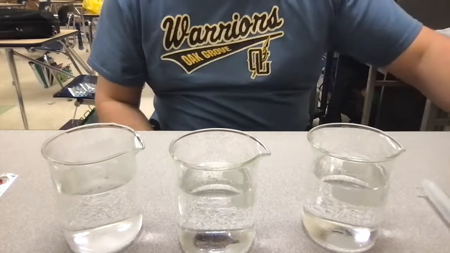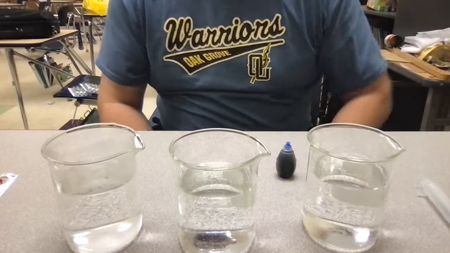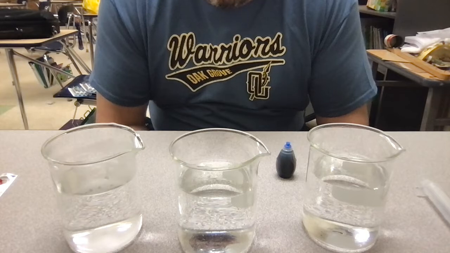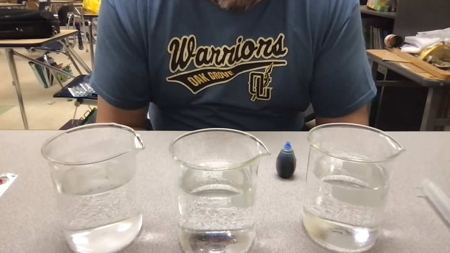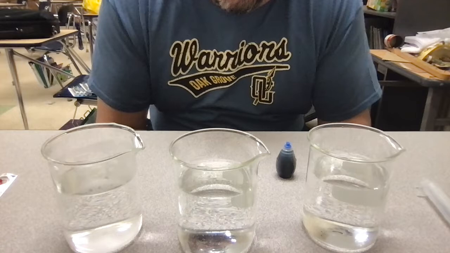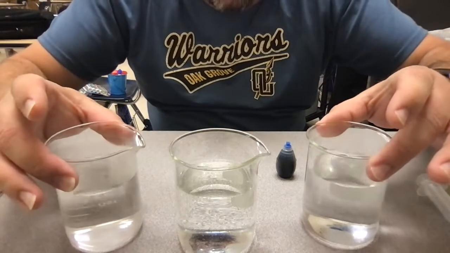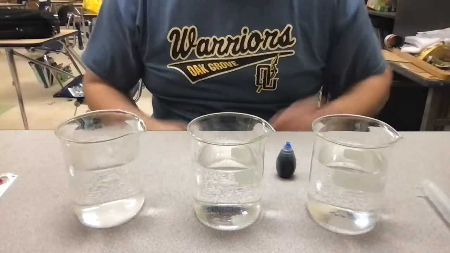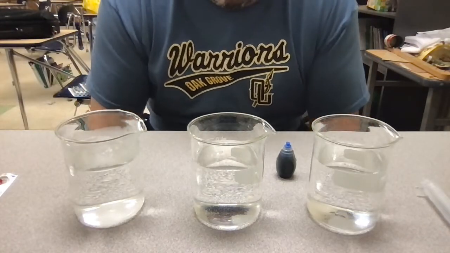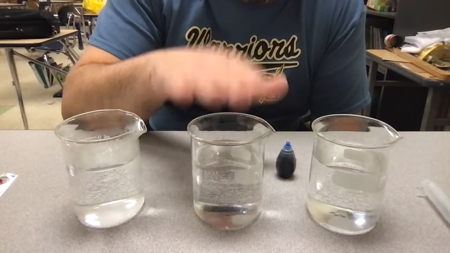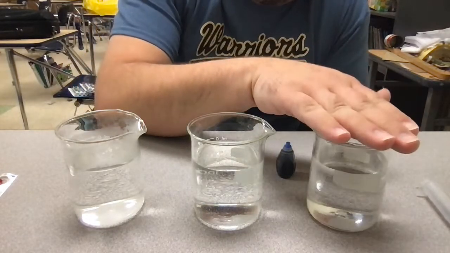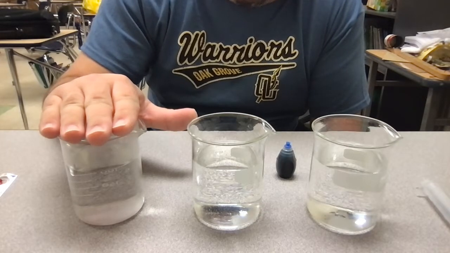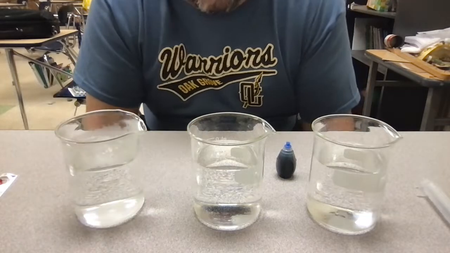Now, what we want to do is add a food coloring to each container of water. Based on the temperature and how the molecules are moving, we should see a difference in each container. Use your document sheet that you were sent. You can record the temperatures of the water. The room temperature water was about 70 degrees. The ice water is about 32 degrees. And the hot water is 140 degrees Fahrenheit.